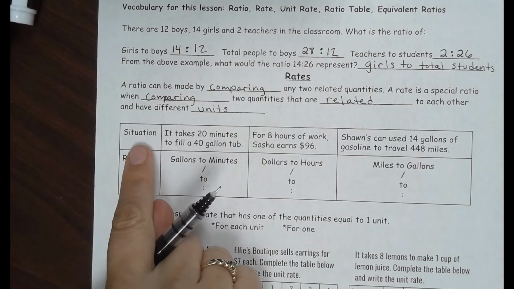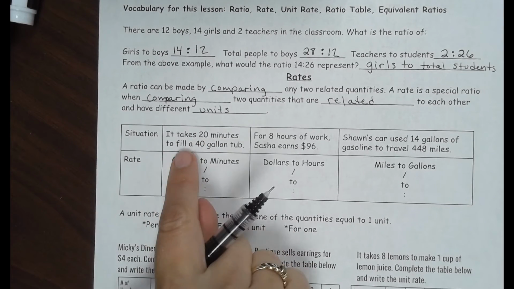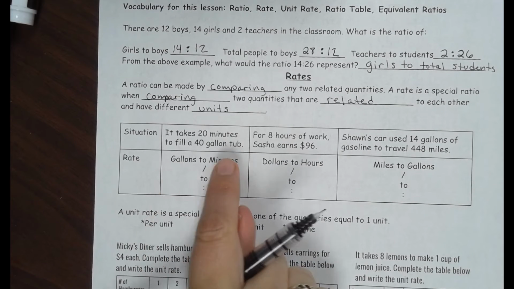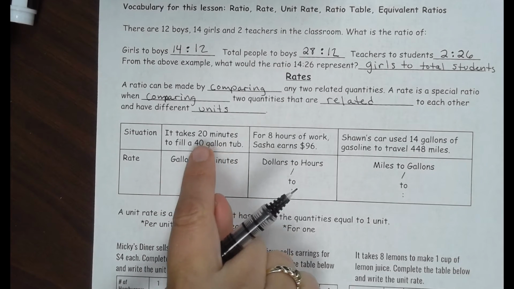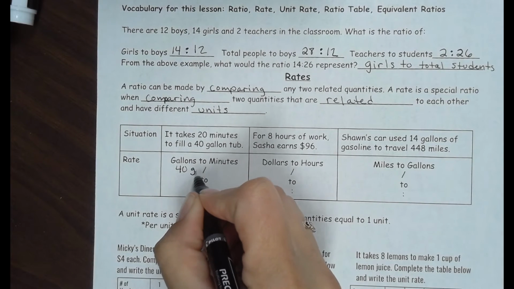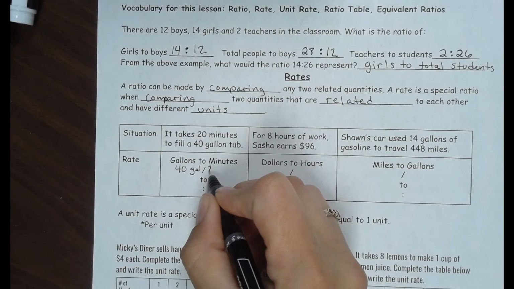So here's a situation that would relate these together. It takes 20 minutes to fill a 40-gallon tub. So gallons to minutes, we have 40 gallons to 20 minutes.